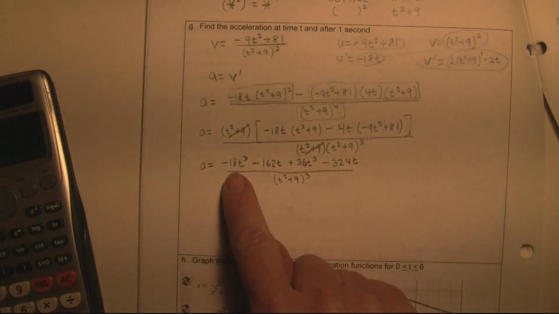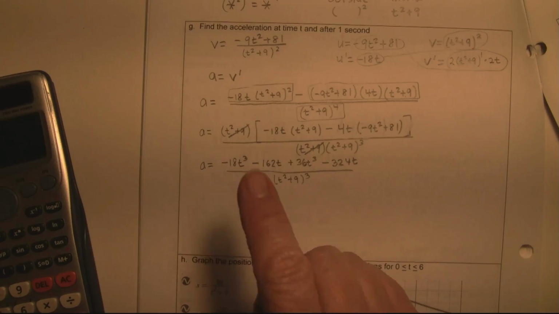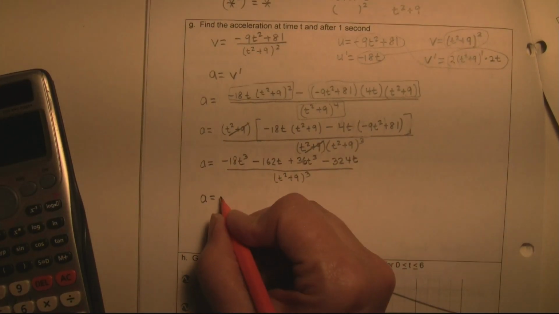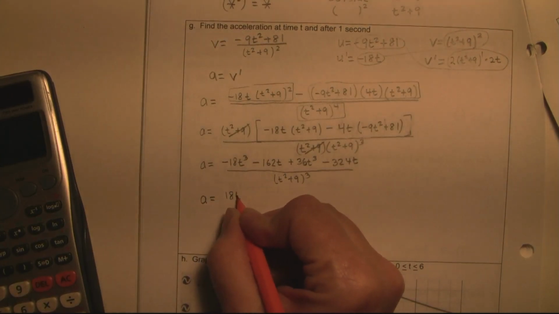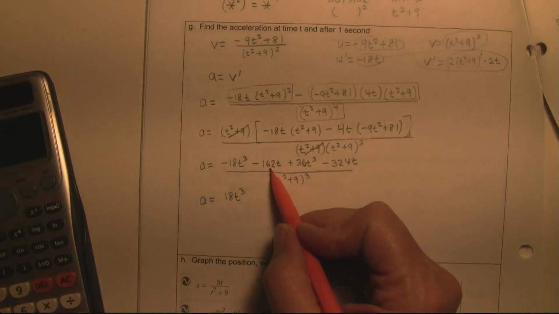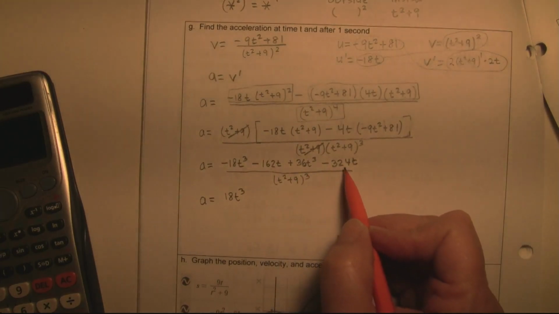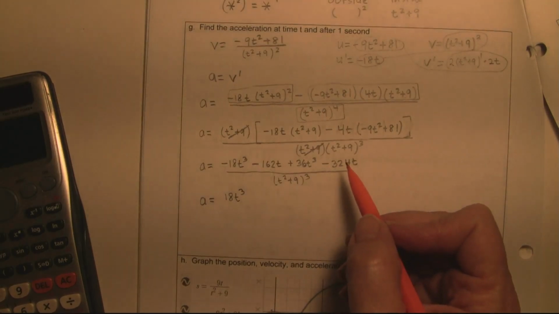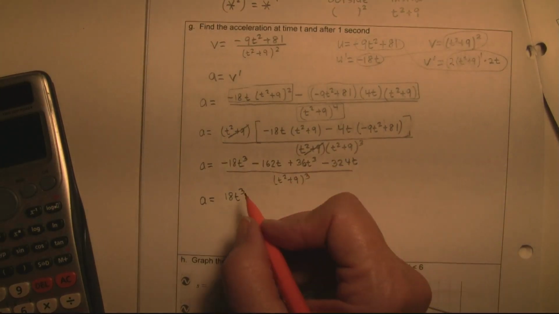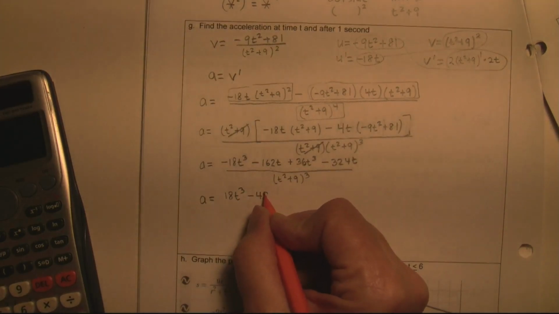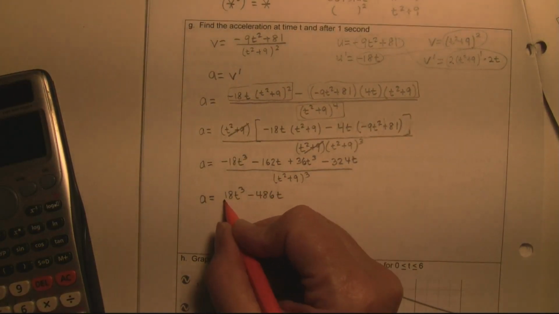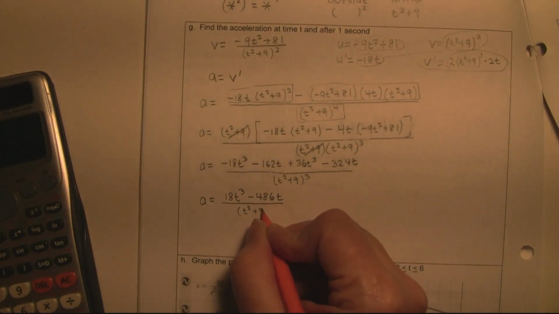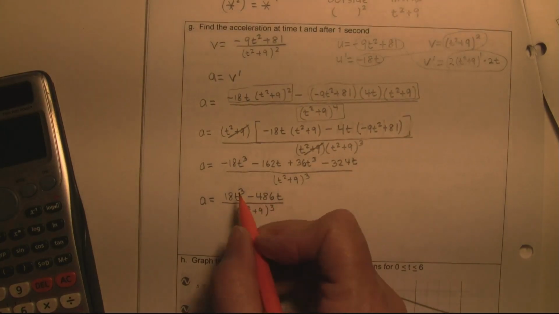When I do 36 take away 18, I get 18. So this is A equals 18t to the third, and then negative 162 and negative 324t make 486t, all divided by t squared plus 9 cubed.